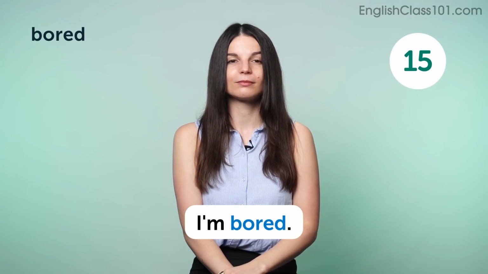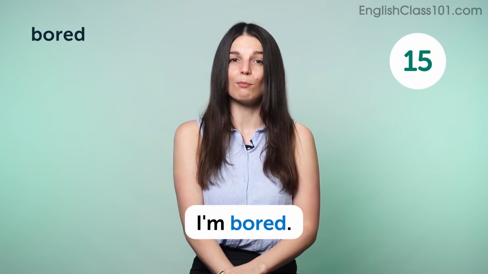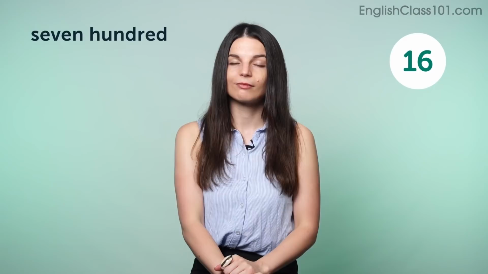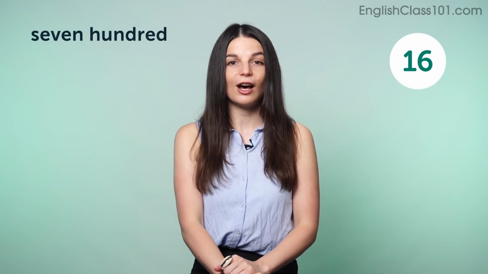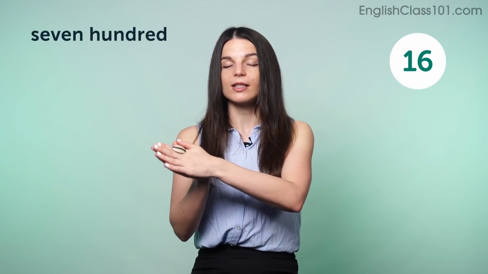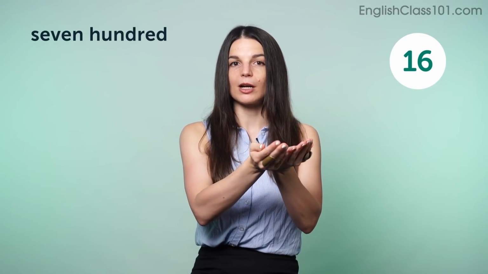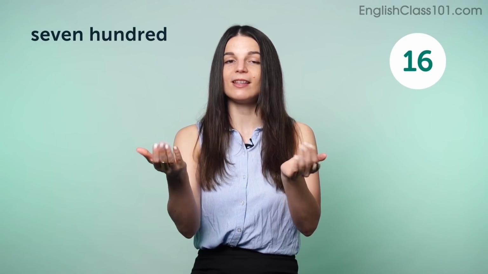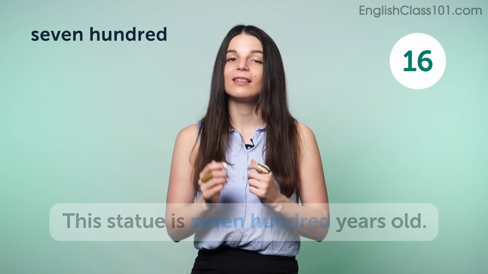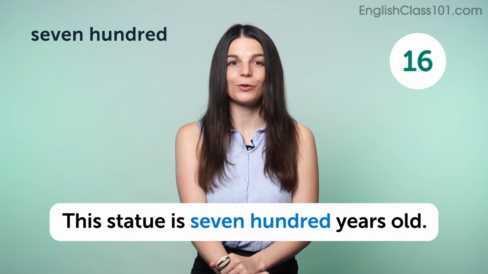700. When you're counting numbers by hundreds, just put the base number before 100. In this case, 7 plus 100 makes 700. This statue is 700 years old.